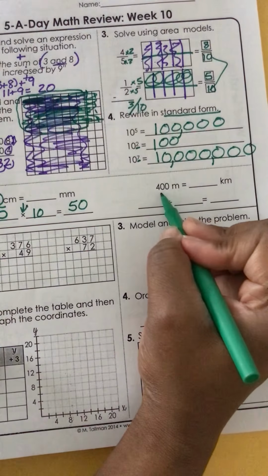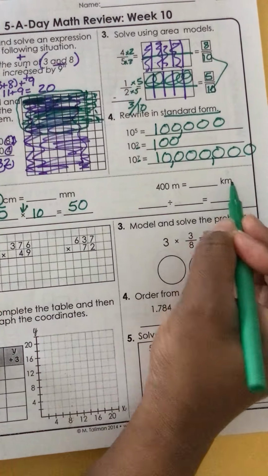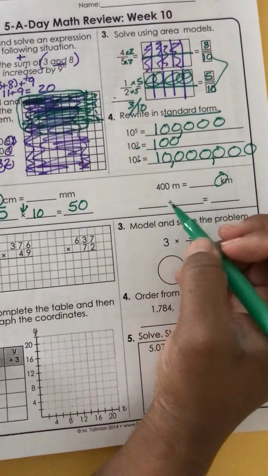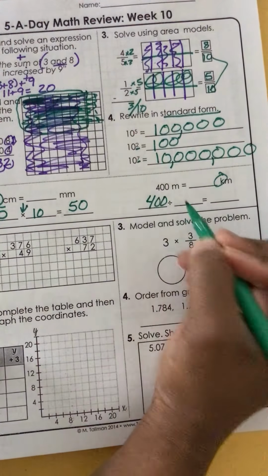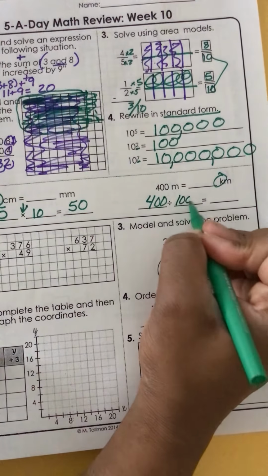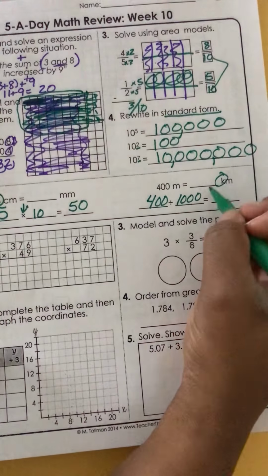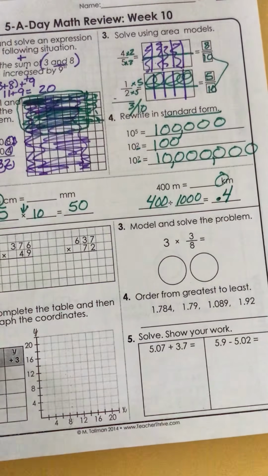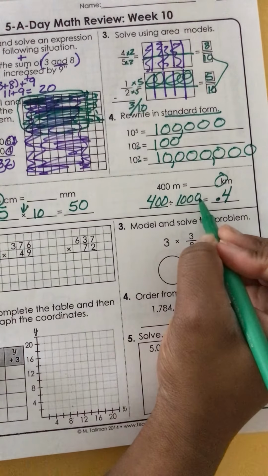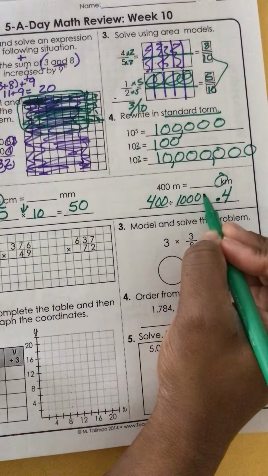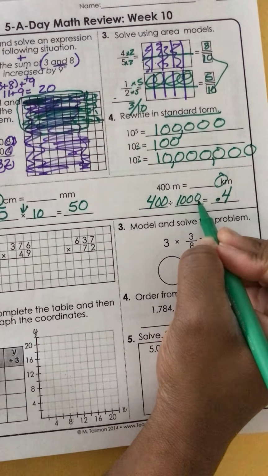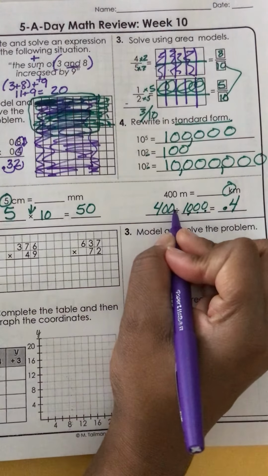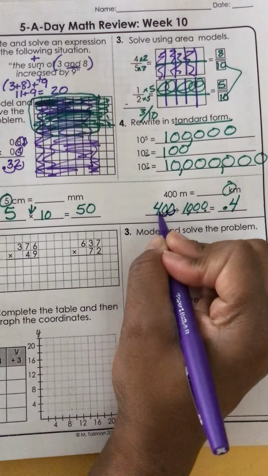And then we are going from meters to kilometers, which kilo means 1,000. That means like a big 1,000. So we will be going from 400 meters divided by 1,000, which is going to give us 4/10 of a kilometer. And that's because if we're dividing this by 1,000, we are basically decreasing it by 1, 2, 3 powers of 10, which means we would start here and we would move it 1, 2, 3 times.